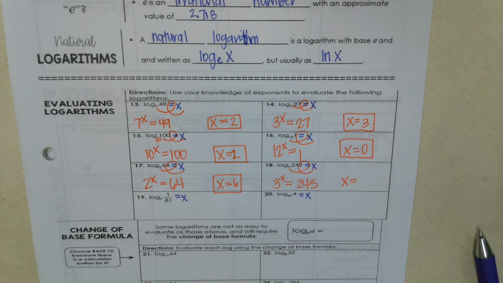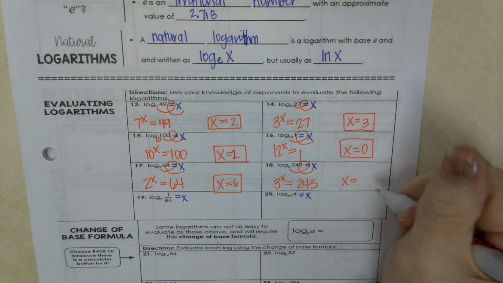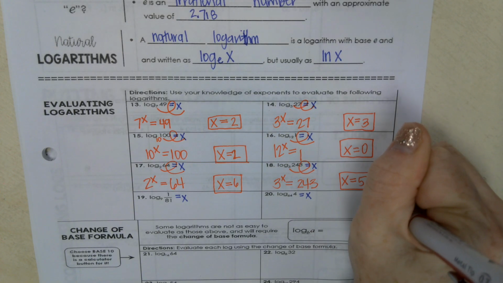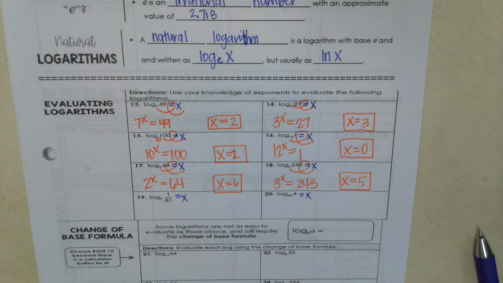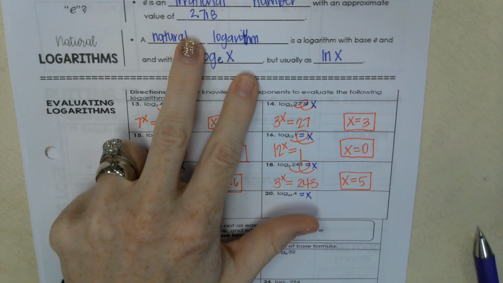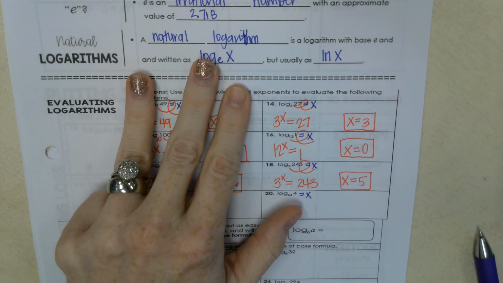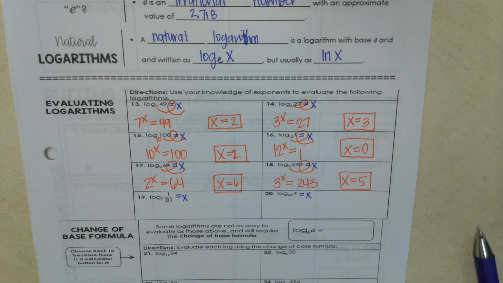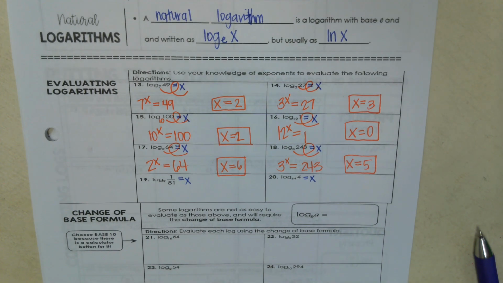You see what it is? All right, what'd you get? 5. Okay, the answer is 5. All right, 3 times 3 is 9, times another 3 is 27, times another 3 is 81, and 81 times 3 is 243. Okay?